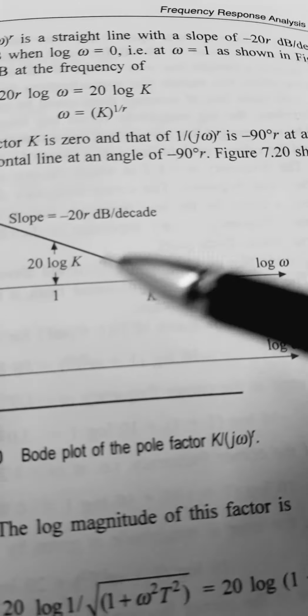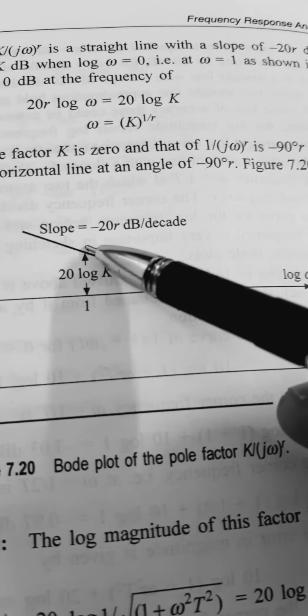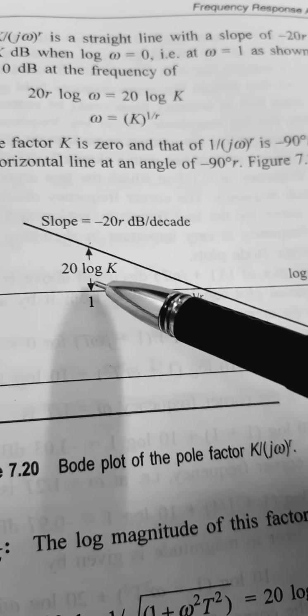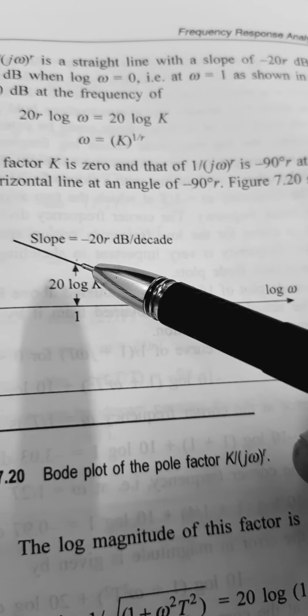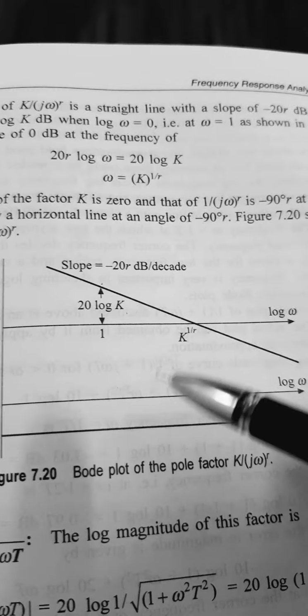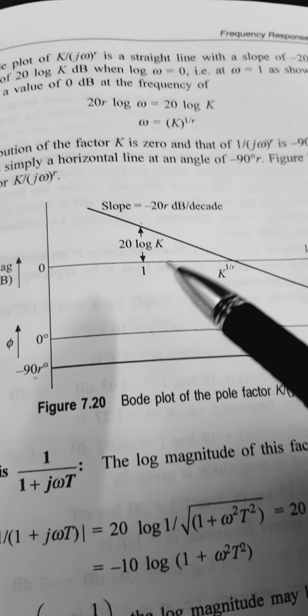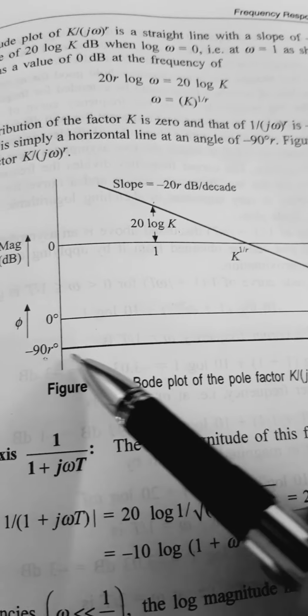In that case you are getting a slope, and at omega 1 the value of this graph is 20 log 6. Moreover, the angle for this type of graph is minus 90 degrees, so you have to incorporate that here. So you are getting it as minus 90 degrees.